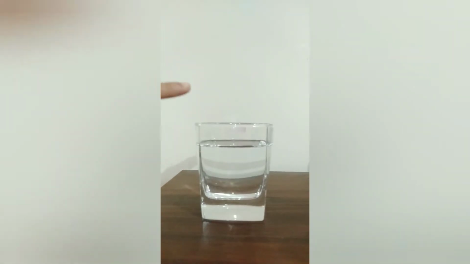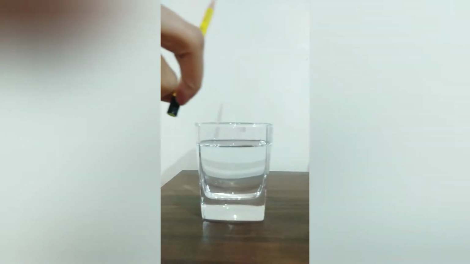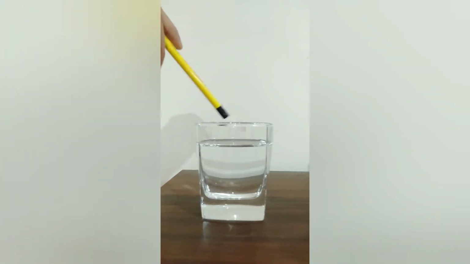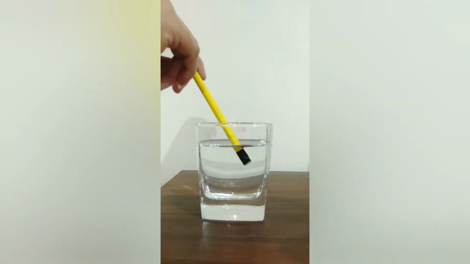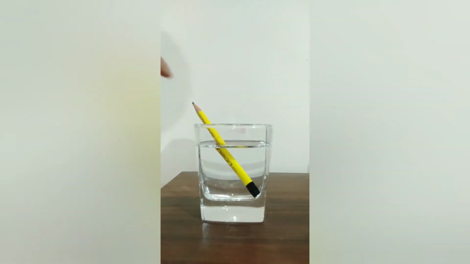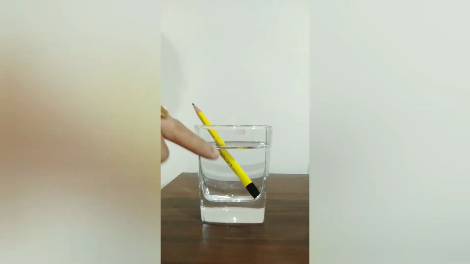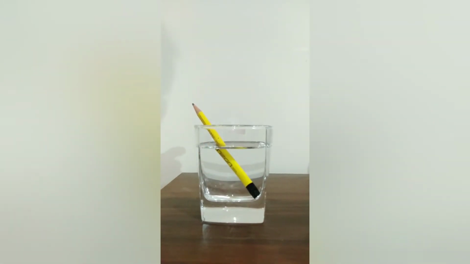Here I have taken water in the glass, and now I am going to show you how the path of the pencil will change. Can you see here? This is the original path of the pencil, but it looks somewhat different from its original path.